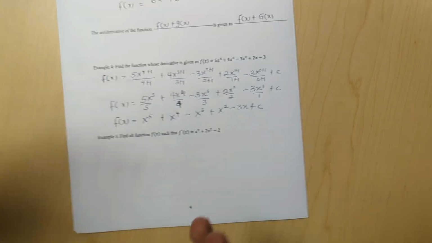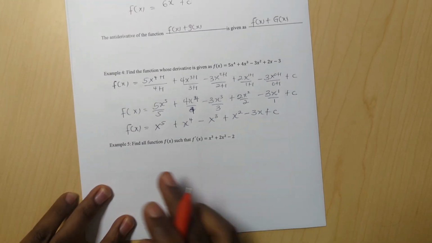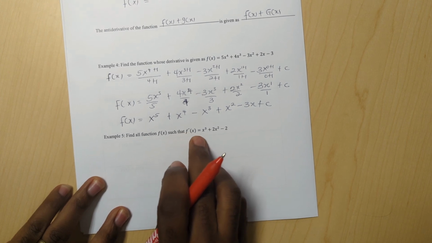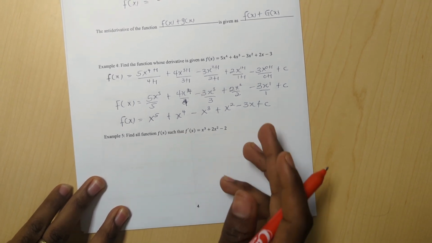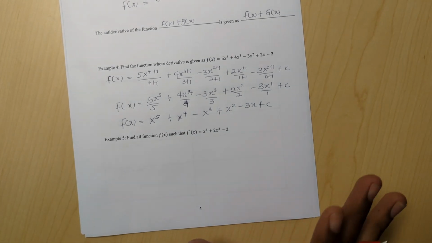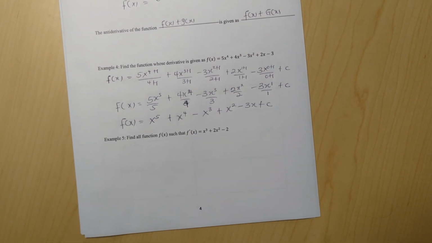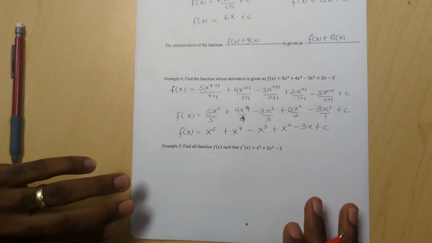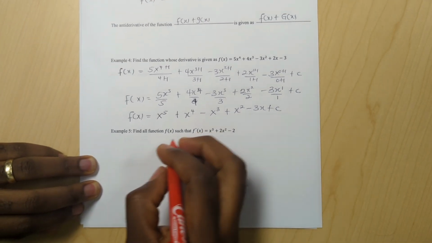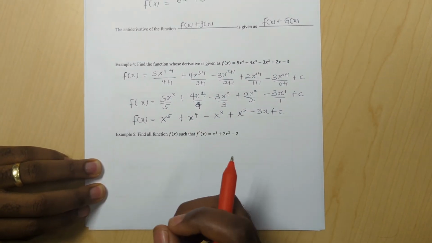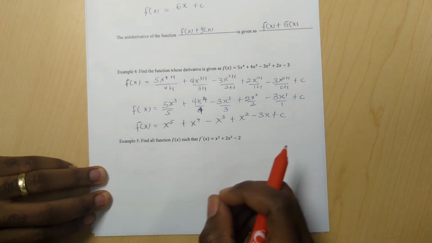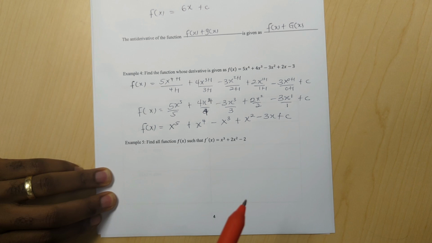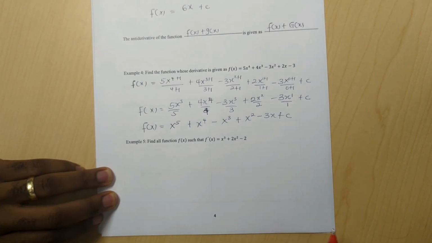Now let's try to do more examples. For example, they say find all functions f of s such that f double prime of s is equal to s cubed plus 2s minus 2. That's the second derivative of a particular function, and we are asked to find the particular form of the function. So we can say when we find the antiderivative of the second derivative of a function, we get the first derivative of the function. Then when we find the antiderivative of that first derivative, we'll get the function back.